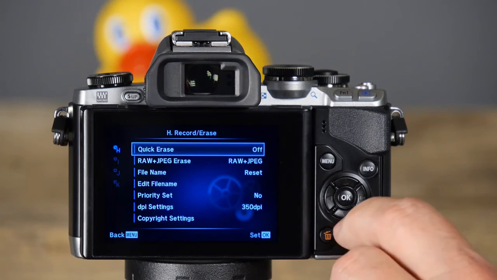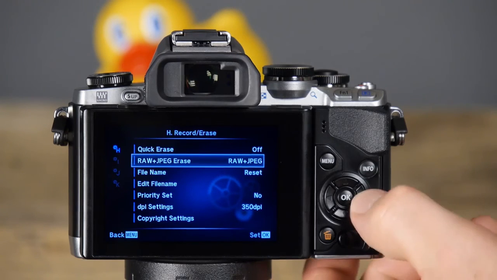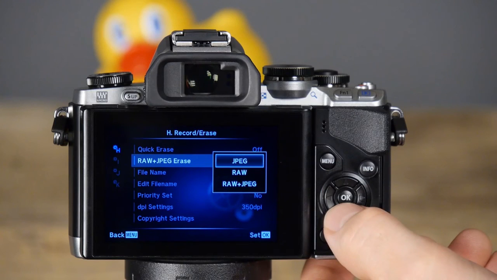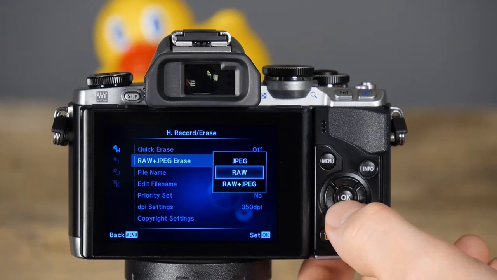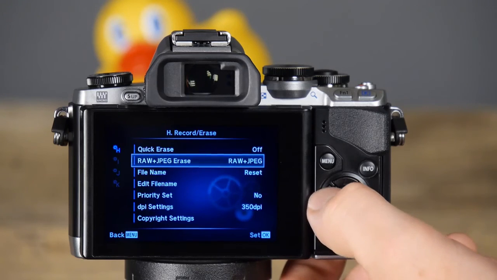The next menu item is RAW plus JPEG Erase, which will allow you to choose how the camera will erase RAW plus JPEG images. If you select JPEG, only the JPEG copy will be erased. If you select RAW, only the RAW copy will be erased. And if you select RAW plus JPEG, both the RAW and JPEG copies will be erased.